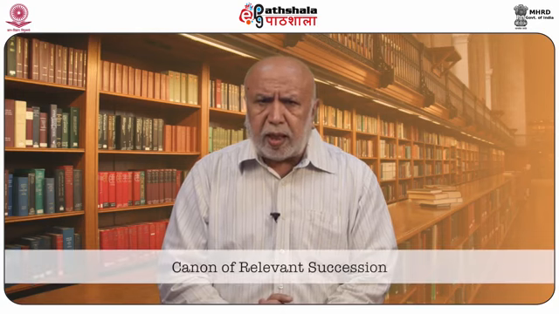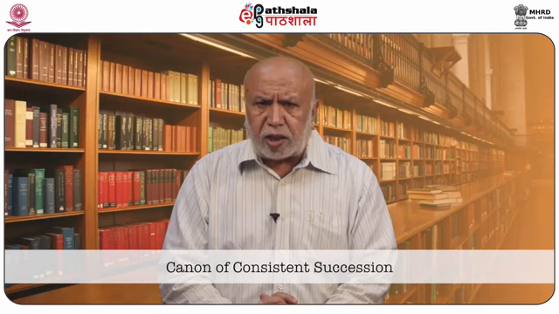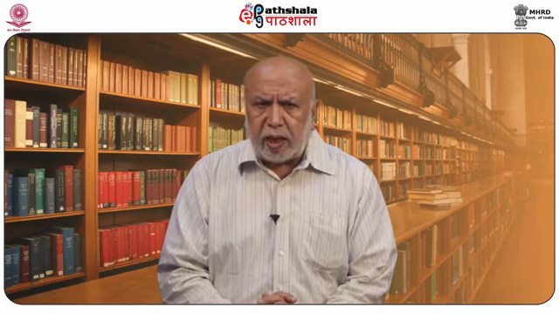Then the canon of relevant succession. The succession, or order, that we arrive at should be relevant to our purpose. And third is the canon of consistent succession, which means the succession that we get should be consistent if such an idea or such a group occurs in some other area of classification, so that the uniformity remains. By applying this canon of characteristics and canon of succession of characteristics, we can have a very good qualitative classification.